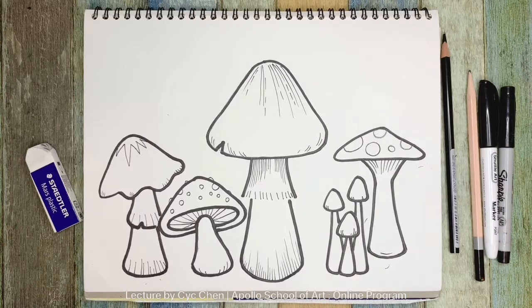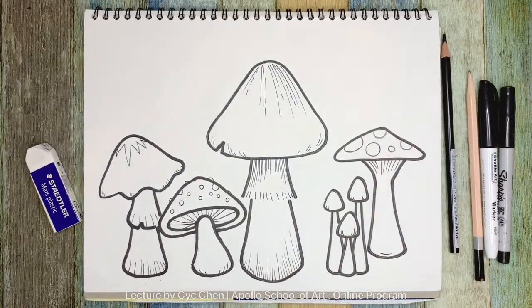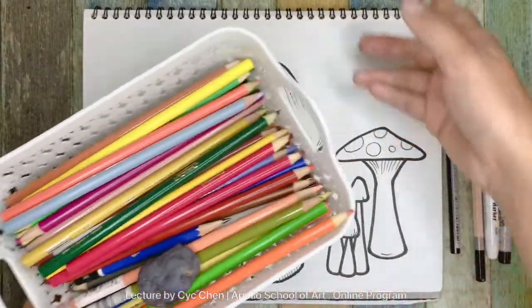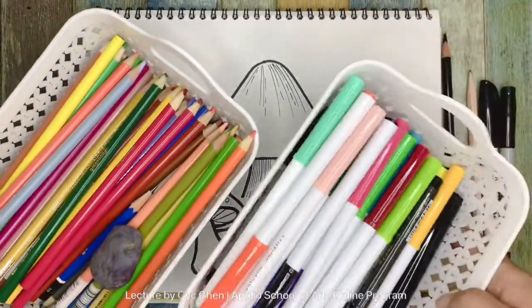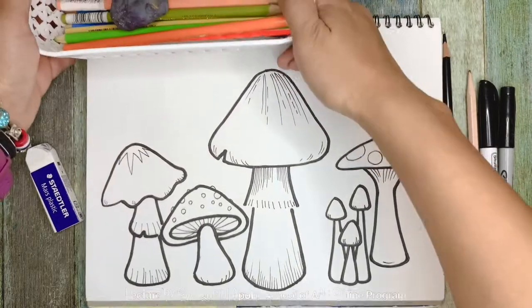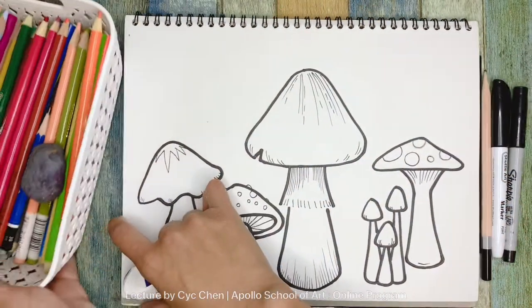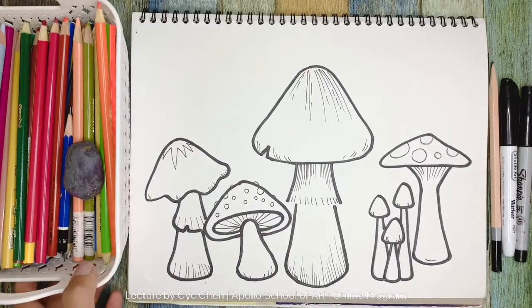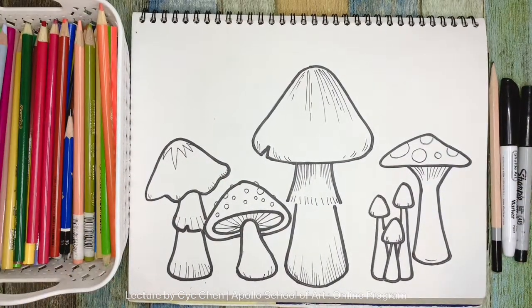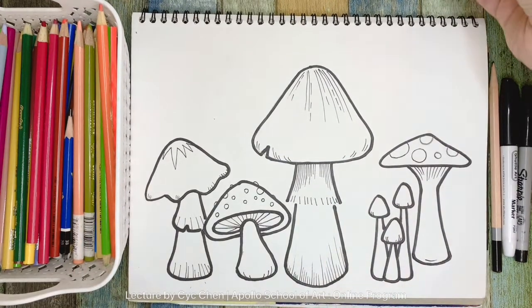Okay, if you are in this section, which means you finished the tracing and erased and cleaned up your paper. So now you can grab any pencil crayon or color markers. Okay, so we can use any media. If you are allowed to use the watercolors, feel free to do so. Okay, but if you don't have, you can grab any color media, pencil crayon, or the color markers.